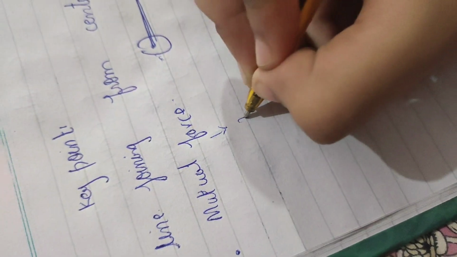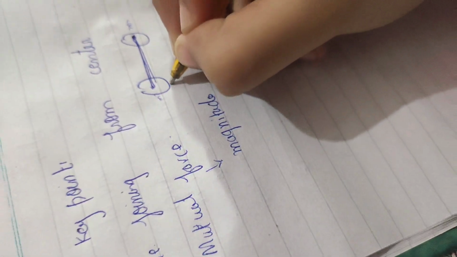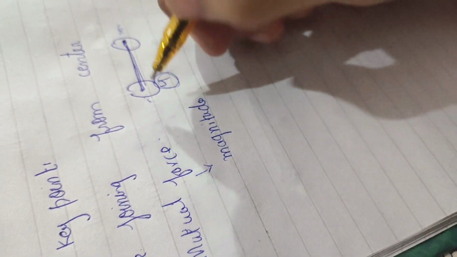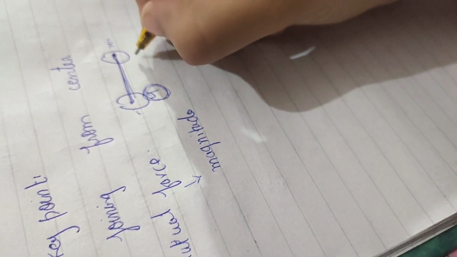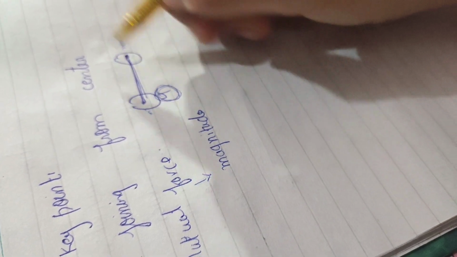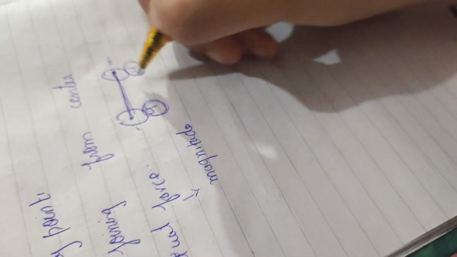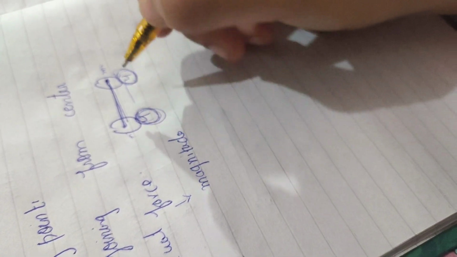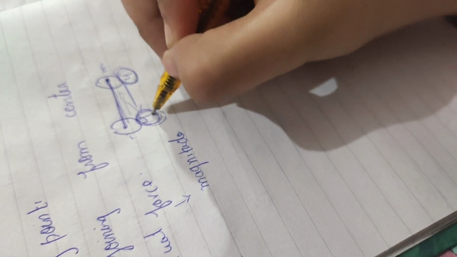okay? But here the magnitude will be the same. Let's see how. For example, if this mass is applying a force, the mass will be the same, okay? If this is applying 4 newton of force, then here it will also apply 4 newton of force, but the sides will be opposite.